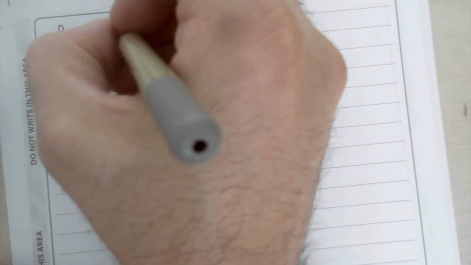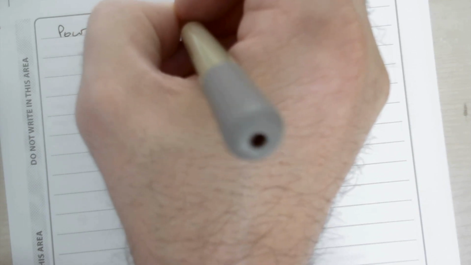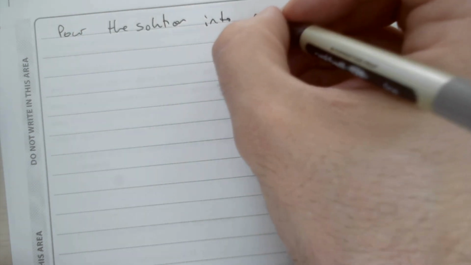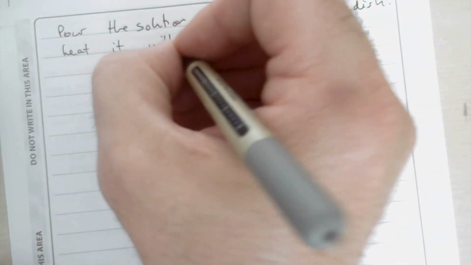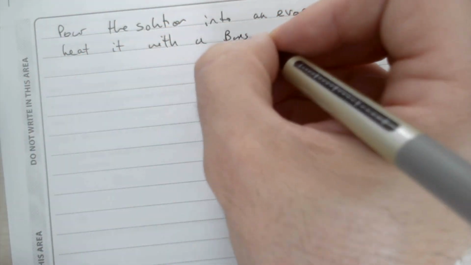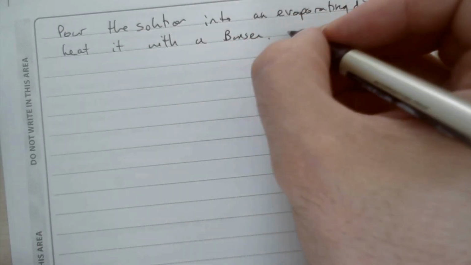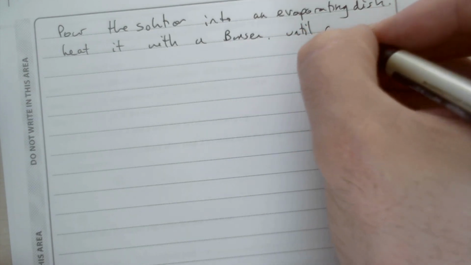To then do the second part, pour the solution into an evaporating dish. Heat it with a Bunsen until crystals start forming.